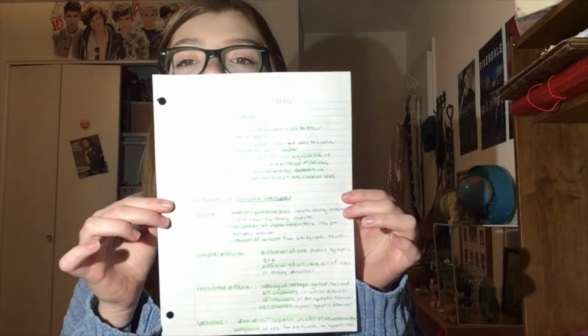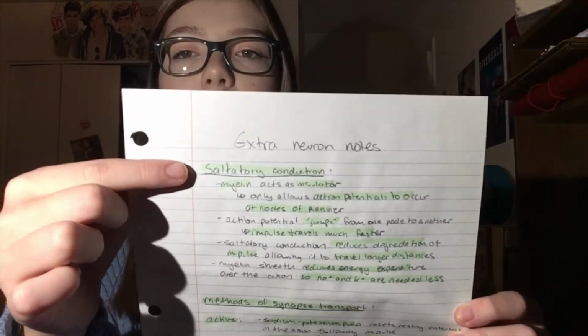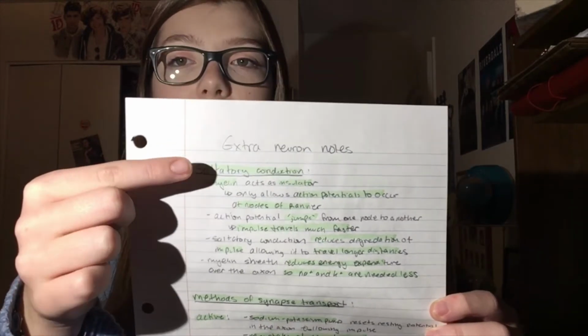These aren't super clean or clear, but I just have extra neuron notes, the main idea of the slide I was on, and then the basic information. These again I highlight afterwards. And then also, since we do a lot of our note taking from PowerPoints, a lot of those PowerPoints, or the videos we watch from the website that I will show you, have really good visuals, and those are very helpful for me for studying.